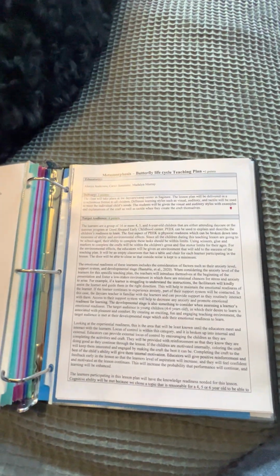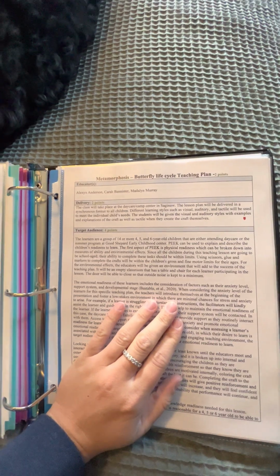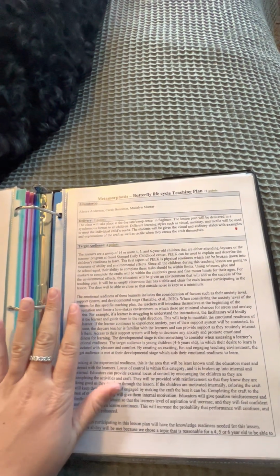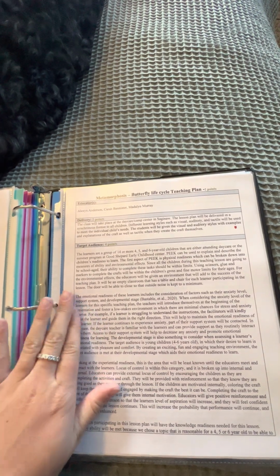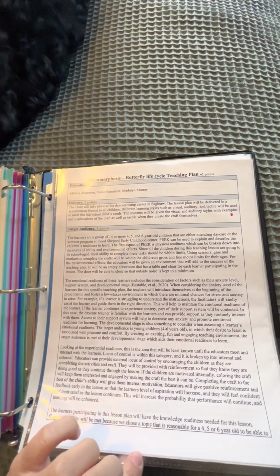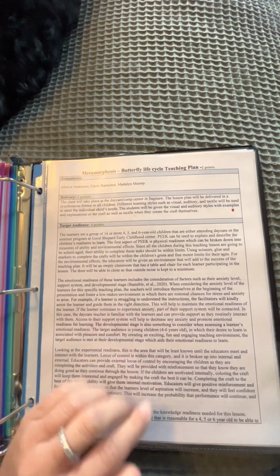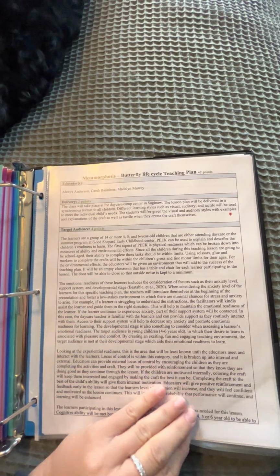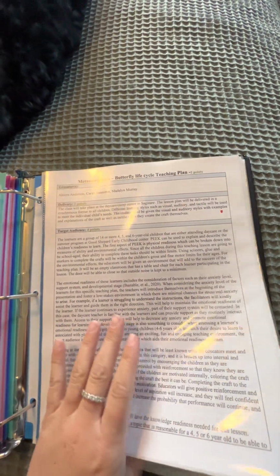And then this is a butterfly life cycle teaching plan. This is when we went to the daycare and presented this lesson plan. I don't have any pictures from it though because the kids were in it and I didn't want to include those without permission. So there's no pictures of that, but if I got permission there would be.